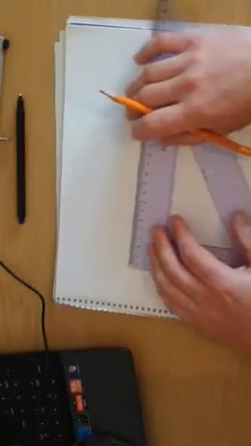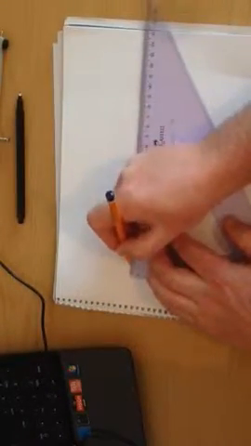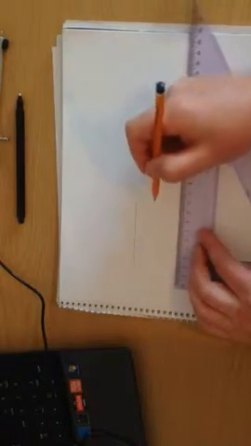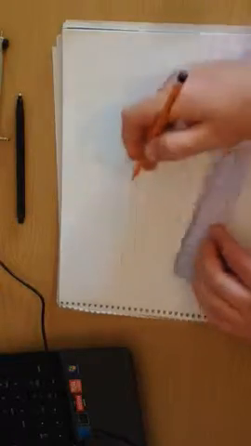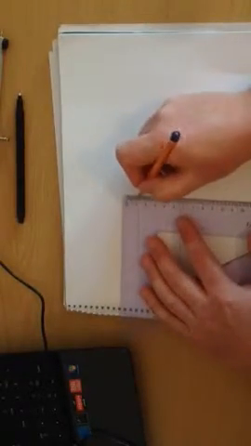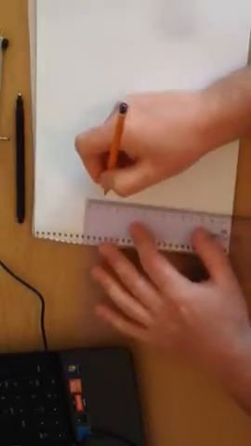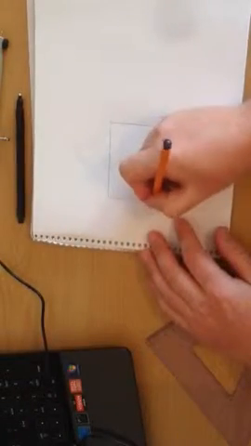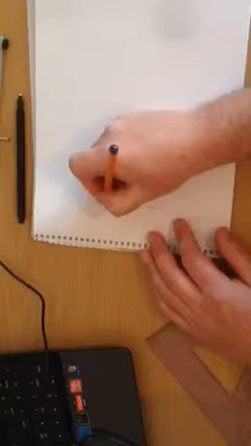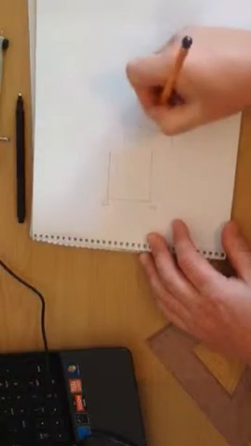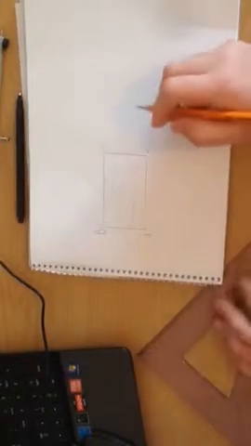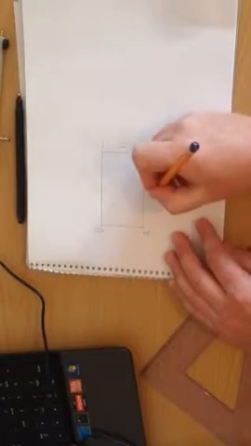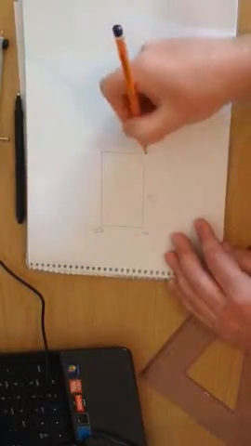So if we start off with a rectangle, and we'll call it A, B, C, D. And we know the area of a rectangle, we'll call this H and we'll call this B. So this is the base and this is the height.